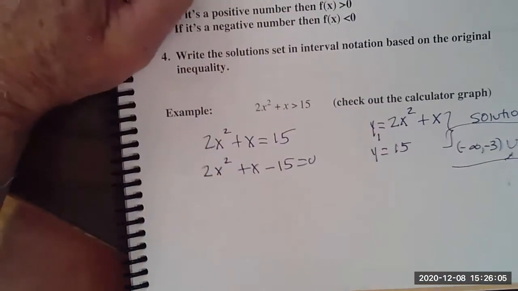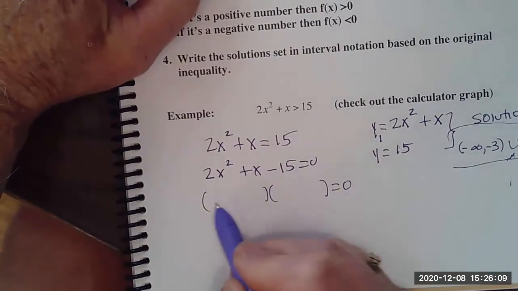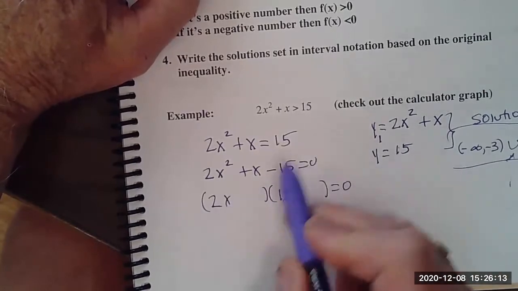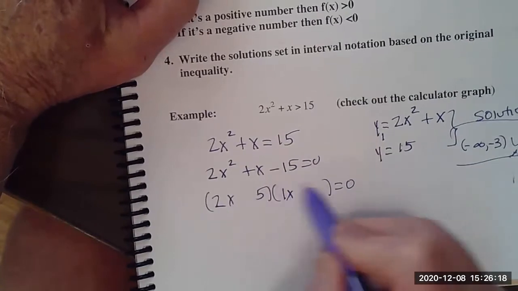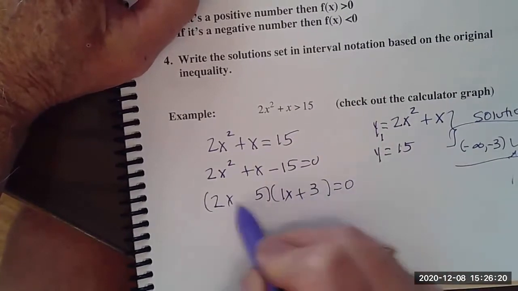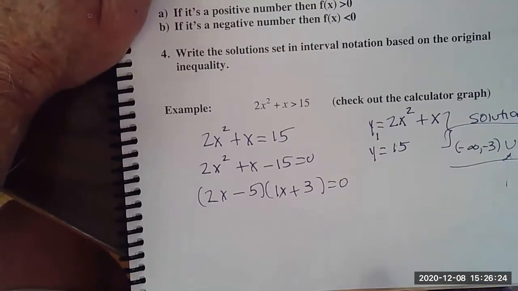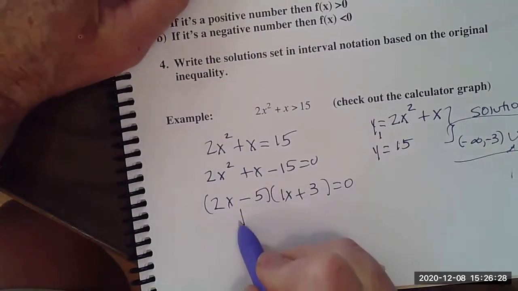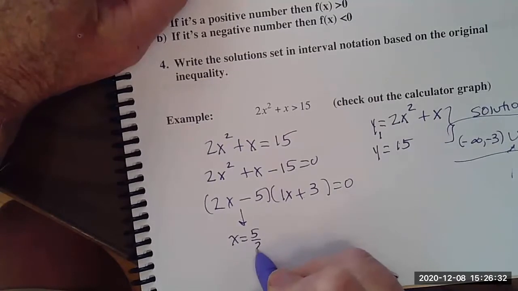And how to solve this, you would factor, you'd hope it factors. I think it does. I think a 5 is here and a 3 there. This is a plus and that's a negative. Yep, factored it correctly. Or you could have used the quadratic formula, which I'm not going to do. Solving this for x, you get x is equal to 5/2.